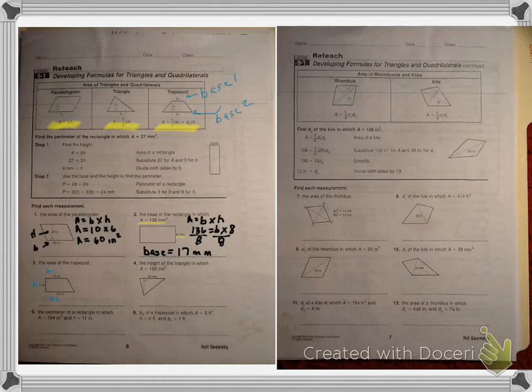So our formula: area equals 1/2, add the 2 bases and times the height. So area equals 1/2 times 11 plus 15 times the height, which is 7.